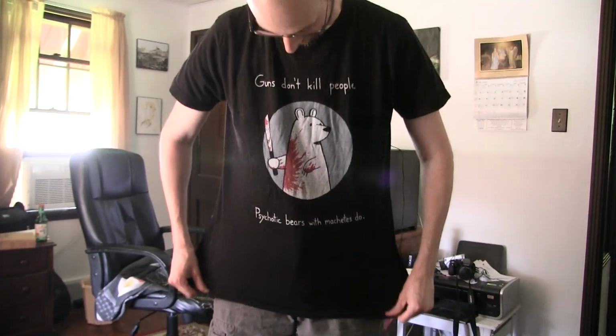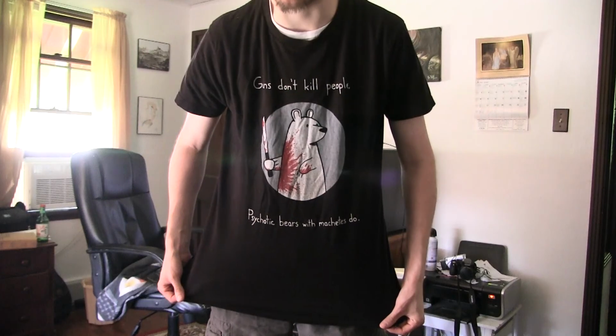Also, I know someone's probably going to ask in comments, but my shirt says, "Guns don't kill people, psychotic bears with machetes do." It's by an artist by the name of Sebastian Millen. Love the guy's stuff. His work is simultaneously cute, but horribly inappropriate in a lot of ways. And I absolutely love it. I just realized I happen to be wearing this shirt in the video, and it probably looks really weird without the lower half of the shirt in focus. So, yeah.